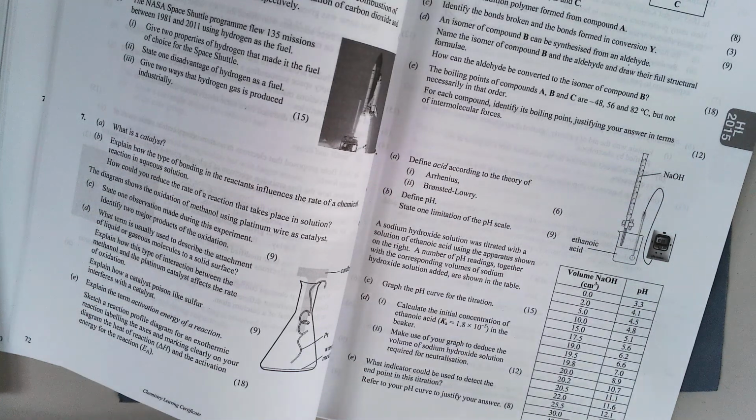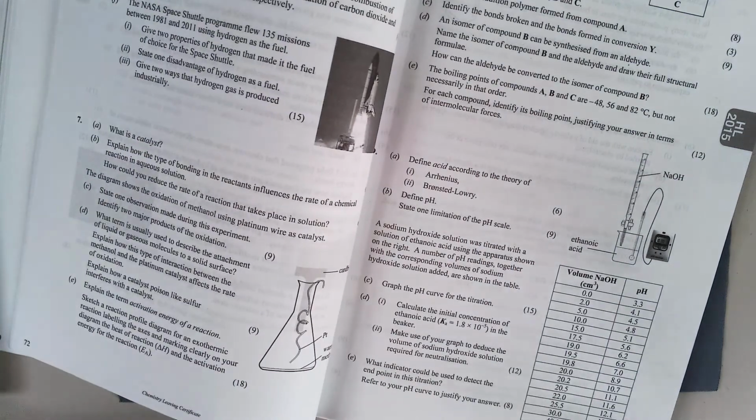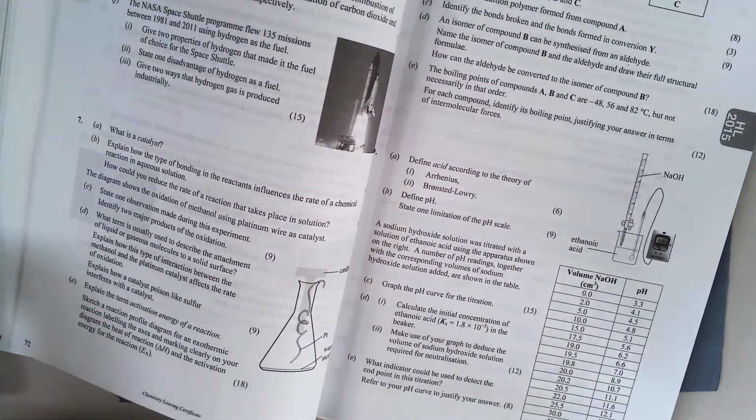So next question I have here is for 2015, and it is question 9. So A, define acid according to Arrhenius: a substance that dissociates in water to produce H plus ions. Bronsted and Lowry: an acid is a proton donor. Define pH: minus log to the base 10 of the H plus ion concentration in moles per litre.